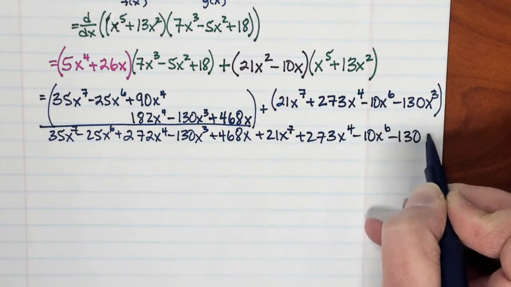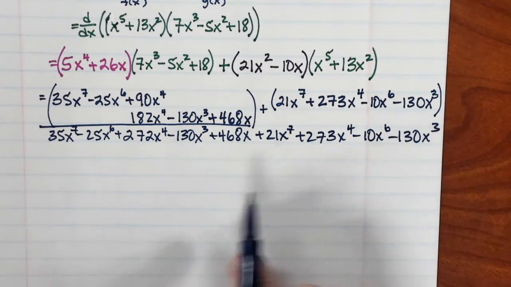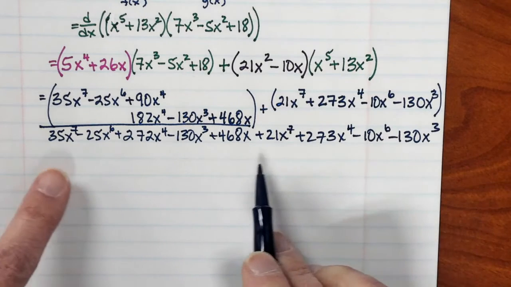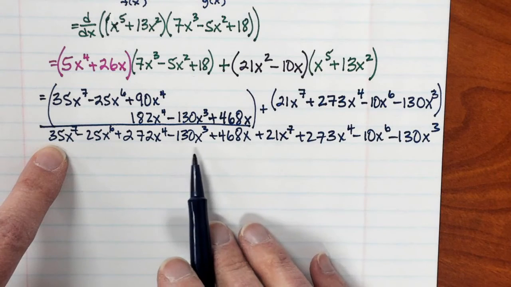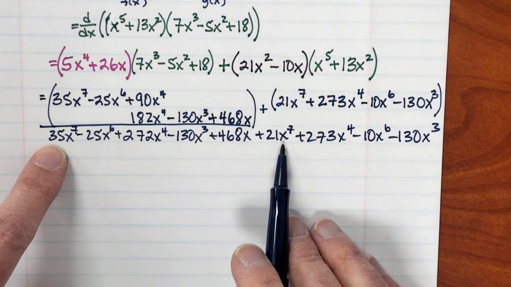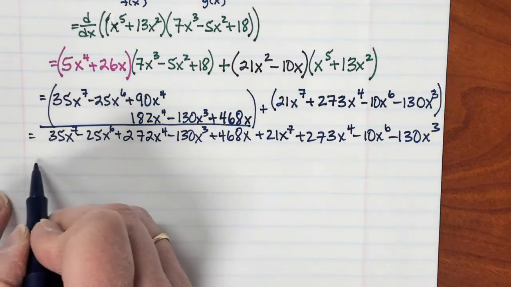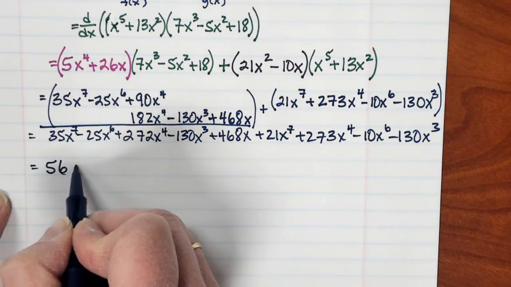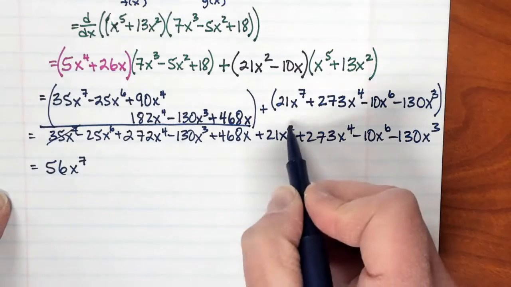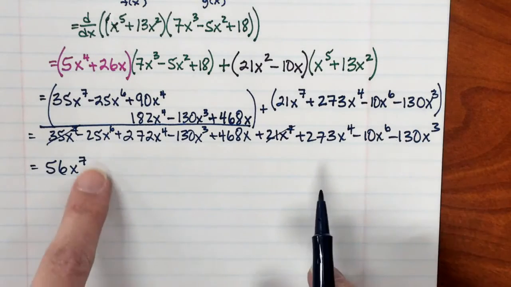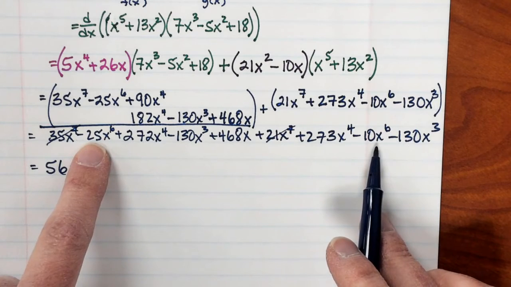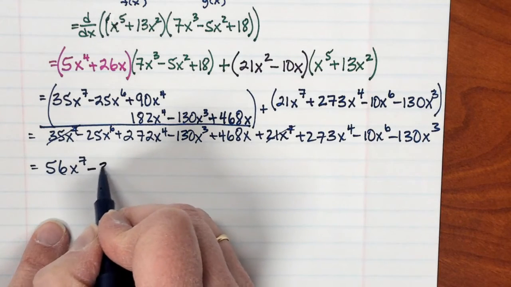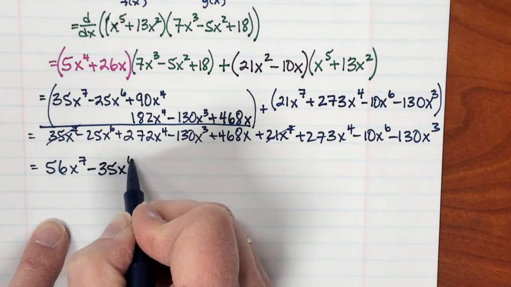All right, let's clean this up. Let's start with the big ones. To the seventh and to the seventh, both positive, so that's going to be 56x to the seventh. Okay, they're gone. Sixth. Here we go. Negative 25 and negative 10 is going to give me a negative 35x to the sixth.